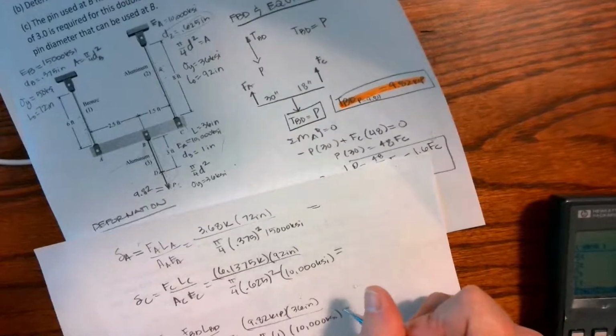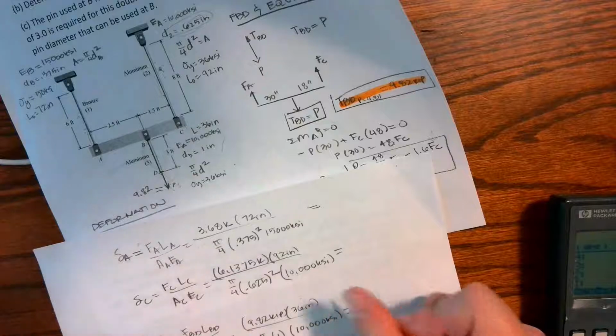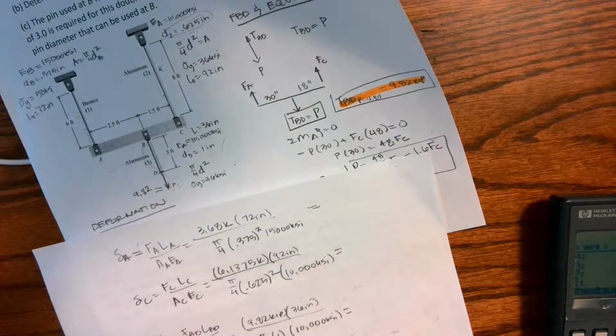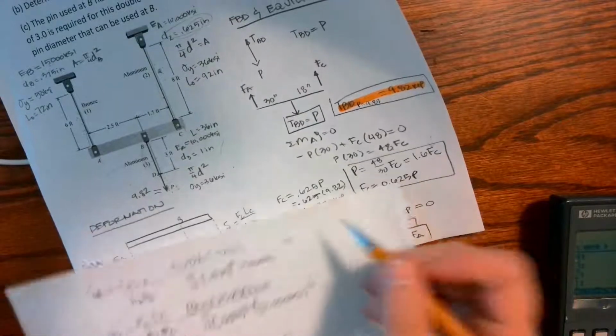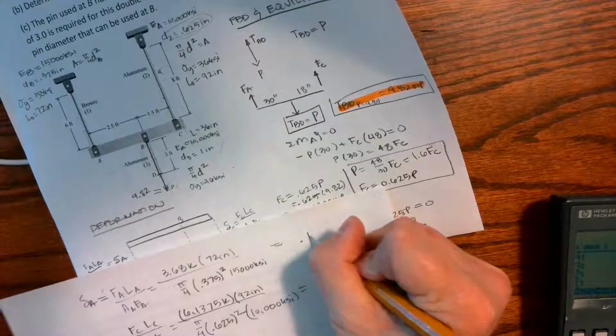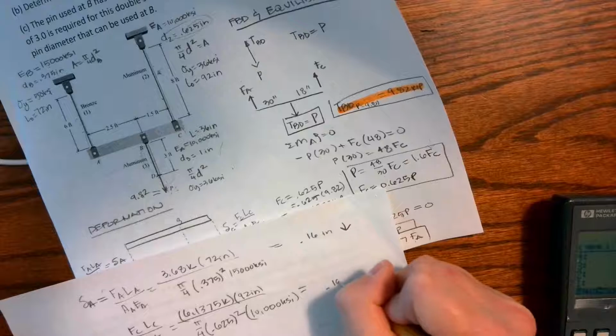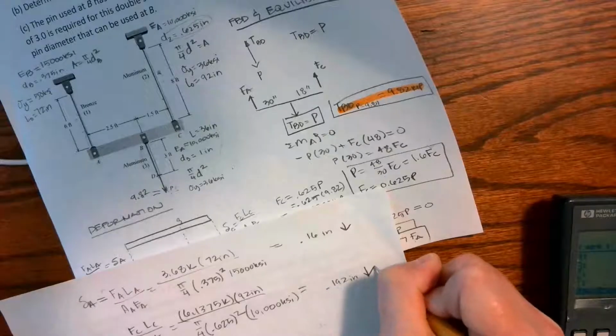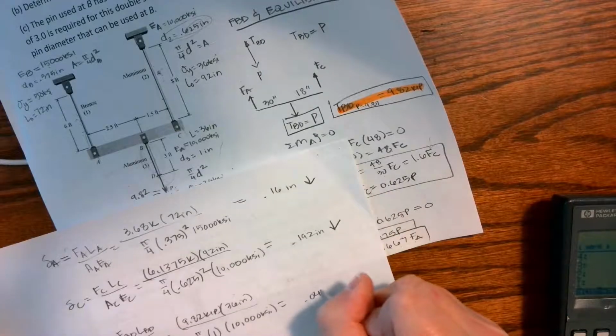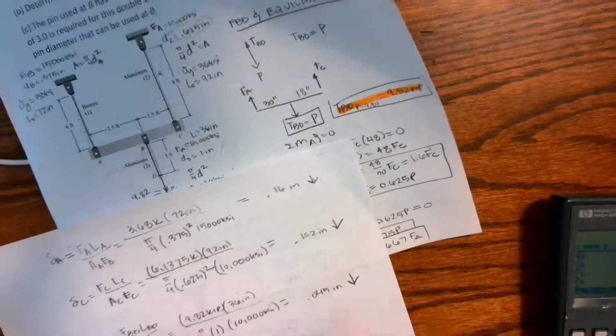So if I multiply all of these things through and do my math consistently, I'm going to get 0.16 inches, and I'm going down. I'm going to get 0.192 inches, and it's going down, and I'm getting 0.045 inches, and it's going down.